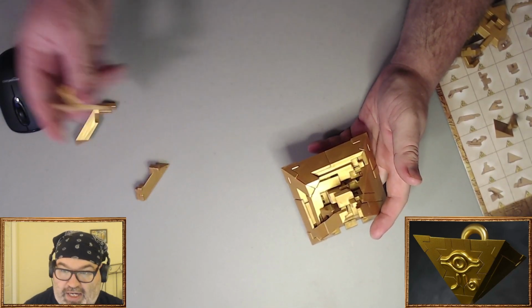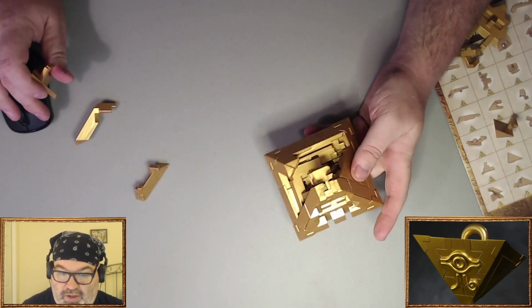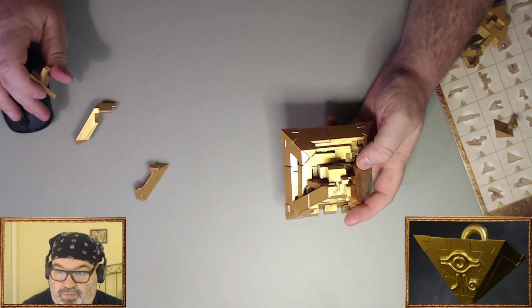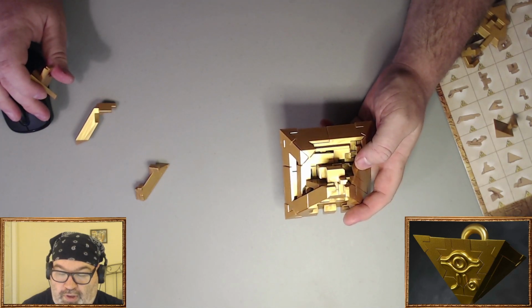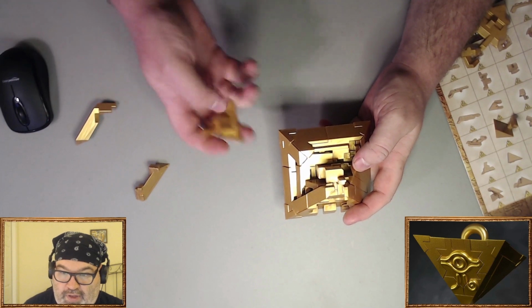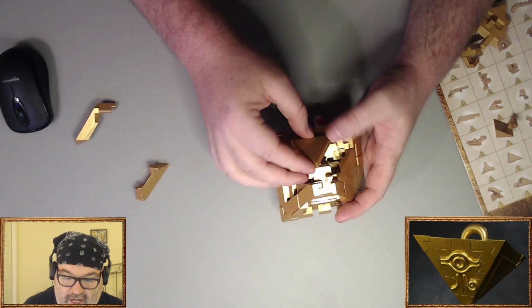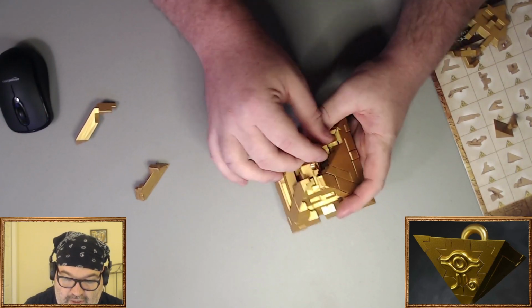Because that way I then don't have to force it when I'm pushing other parts in. Because I have part 9 here, and part 9 has to go in there. Yeah, part 9 has to go like this.